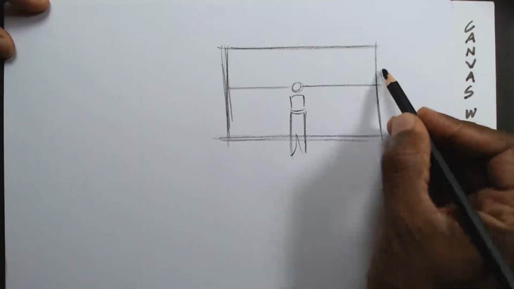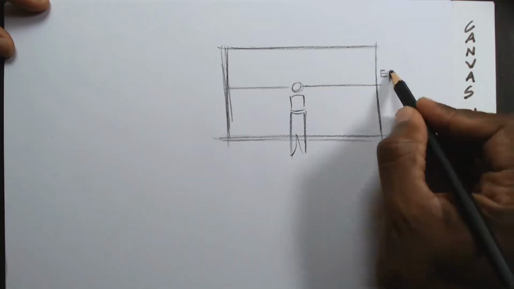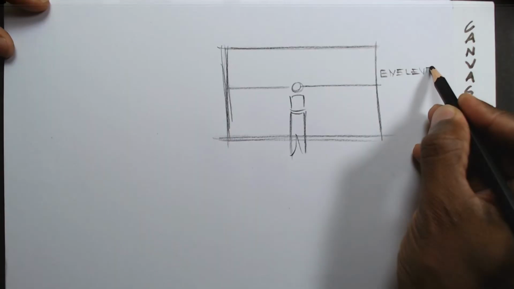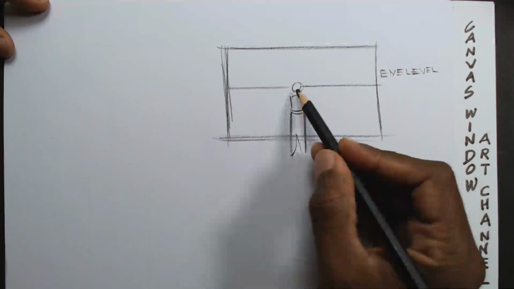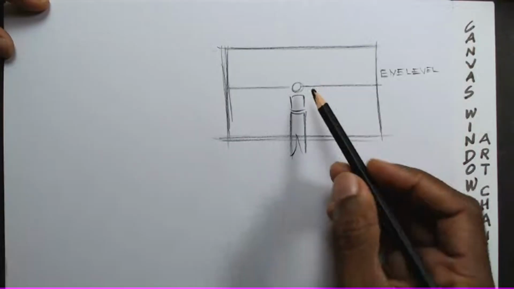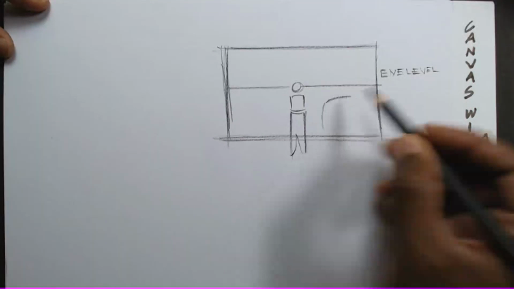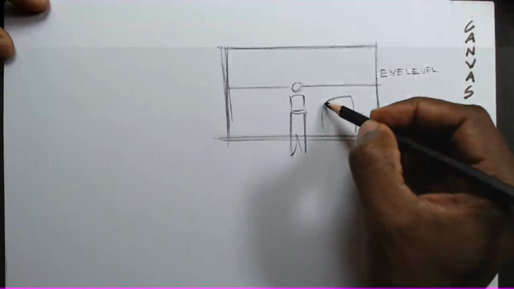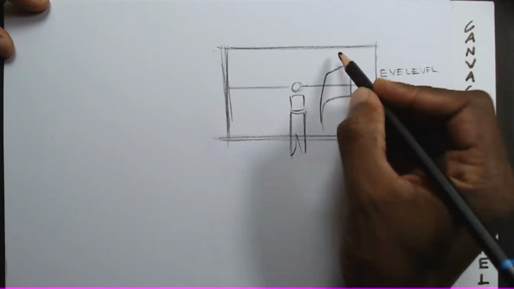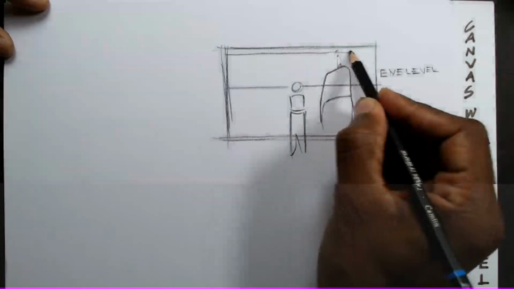In other terms, we can call it the vanishing line, otherwise focal point. So that is eye level, when we are standing in front of the visual image. Suppose you are standing on a very big mountain, something like this, then your eye level changes. So that is the eye level there.